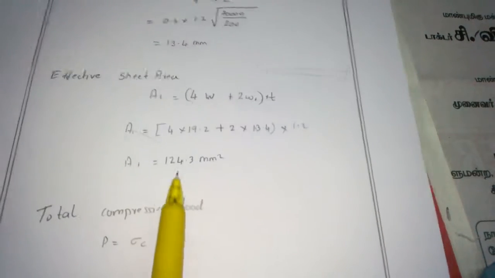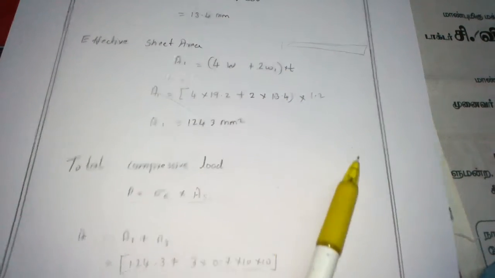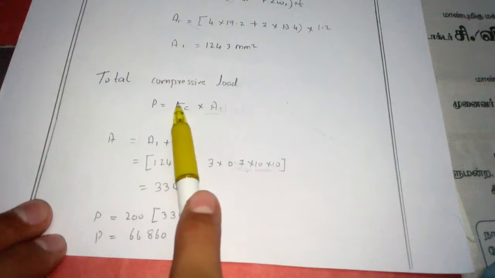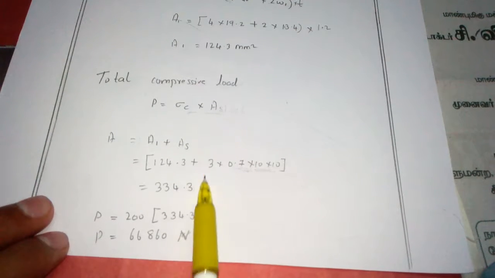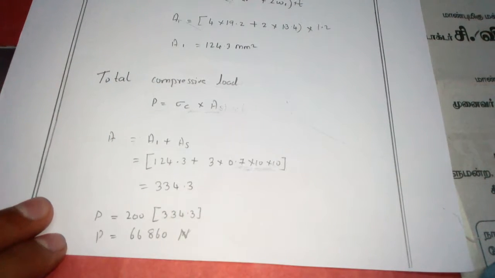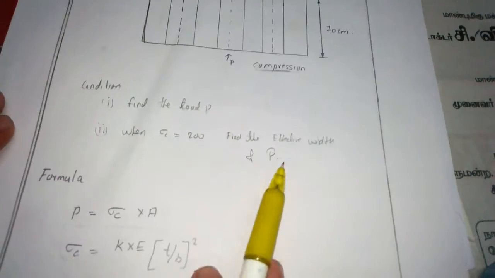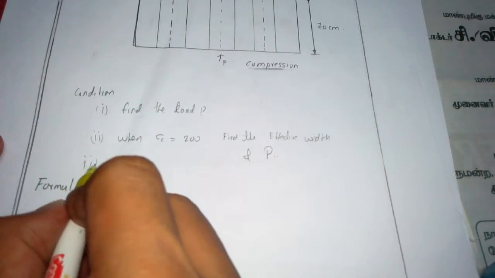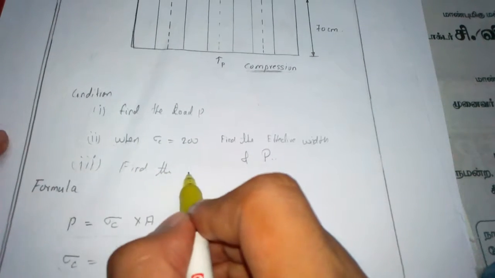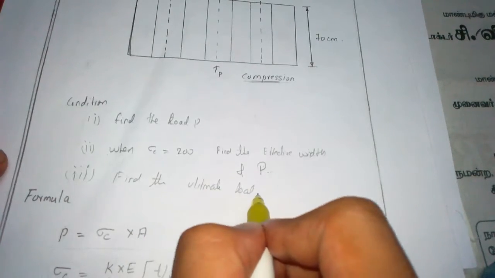So the compression load P is equal to sigma C times A. They gave sigma C as 200 times the area, and we will get 334.3. Suppose they ask to find the ultimate stress, the ultimate load.